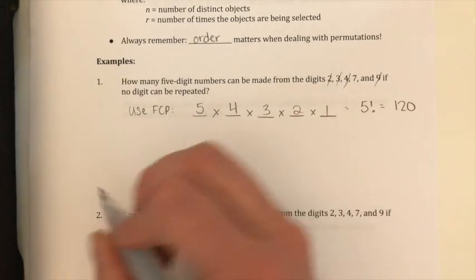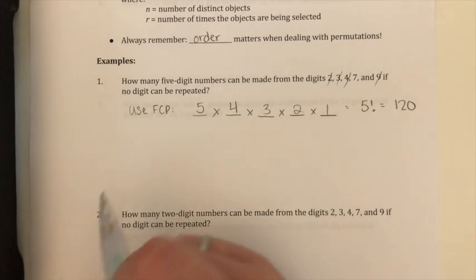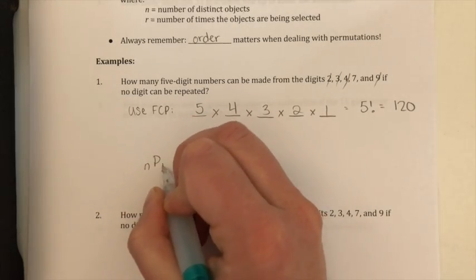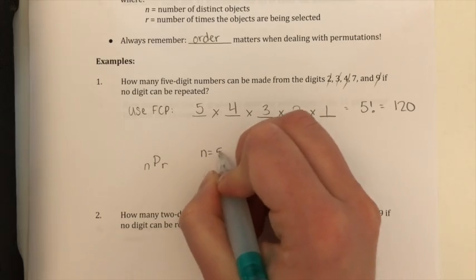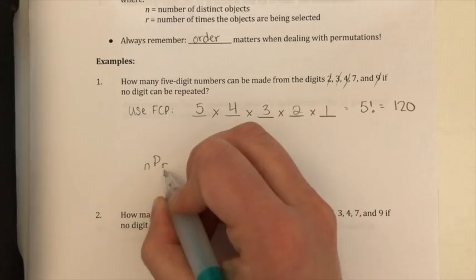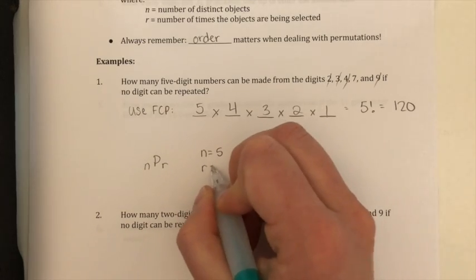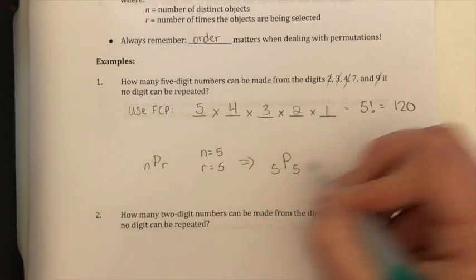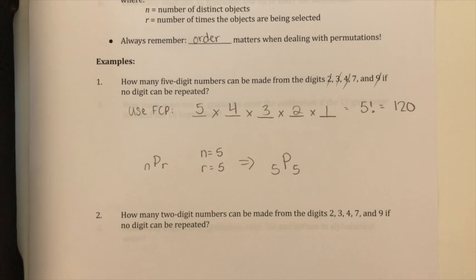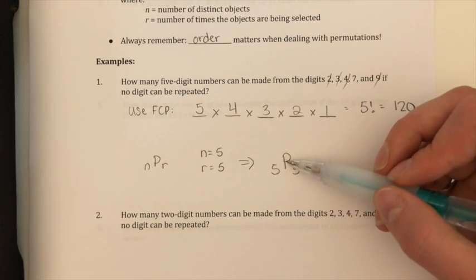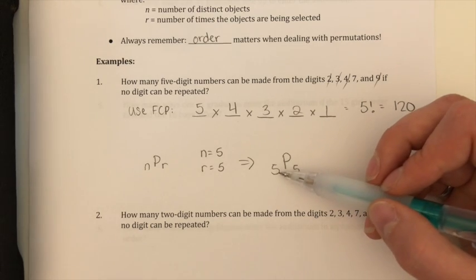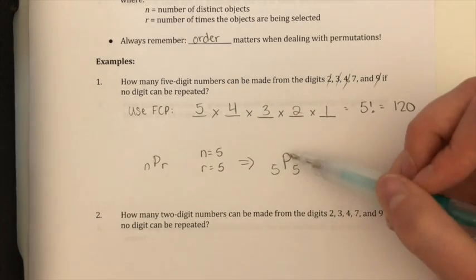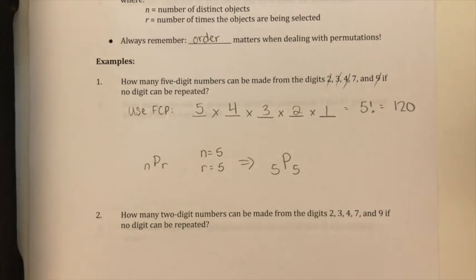If we want to use permutation, we have 5 things to pick from. If we start with that nPr formula, because we have 5 things to pick from, our n is going to be 5. Because we're going to choose all 5 of them, our r is also 5. So our permutation format would be 5 permutation 5. I often say it as 5 pick 5, and tomorrow we're going to talk about 5 choose 5. That's a combination. This stands for permutation, but the way that I speak about it is pick, because it's much faster.